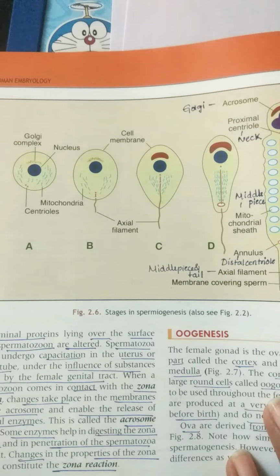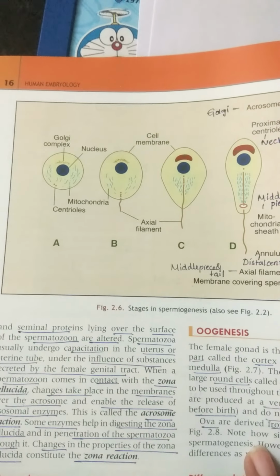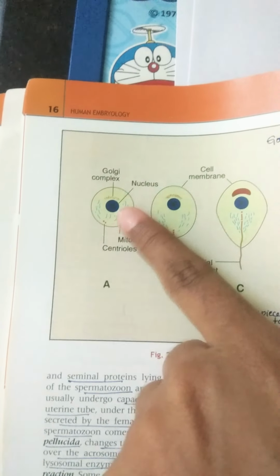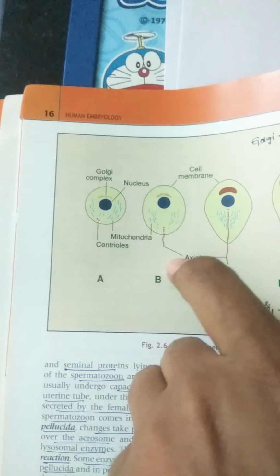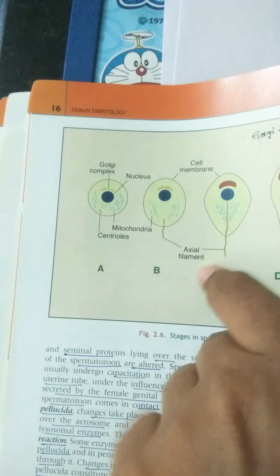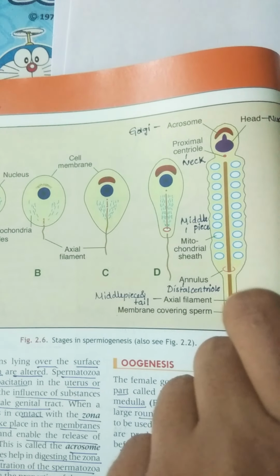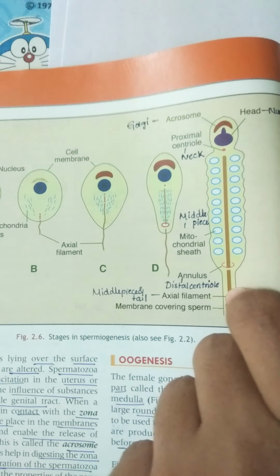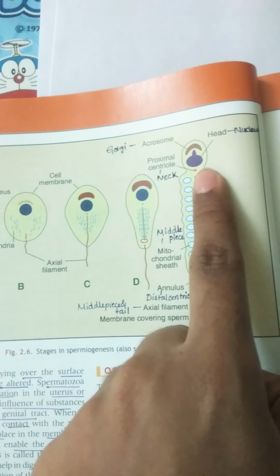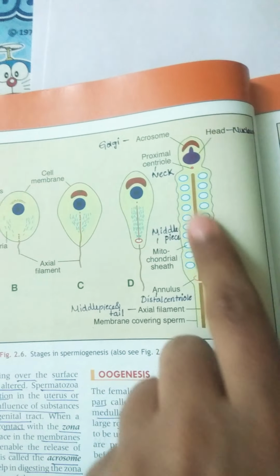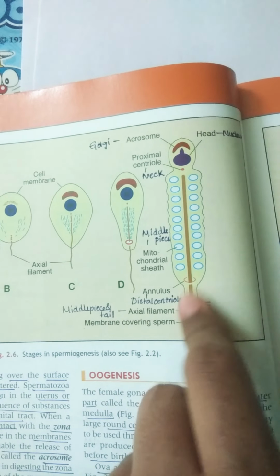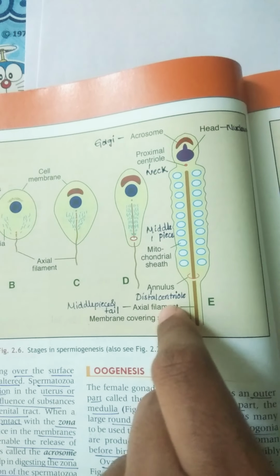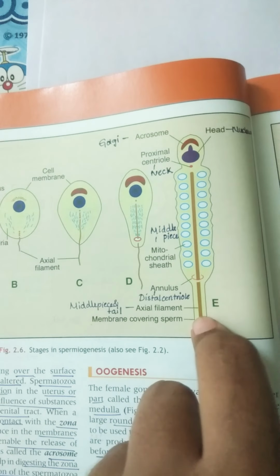So very simple process. Now the stages in spermiogenesis, meaning from spermatid to spermatozoa. First, the Golgi complex is formed; nucleus, mitochondria, centrioles are formed; cell membrane is formed; axial filament is formed. You can see the acrosome, head, proximal centriole, neck, middle piece, mitochondrial sheath, annulus, distal centriole, and middle piece and tail, axial filament, membrane covering the sperm.